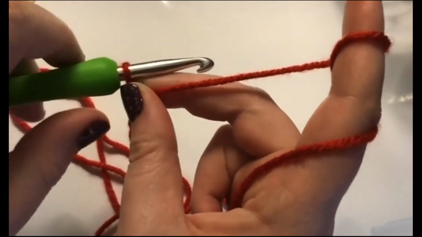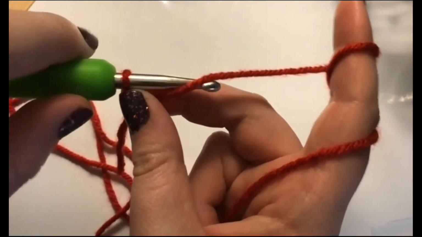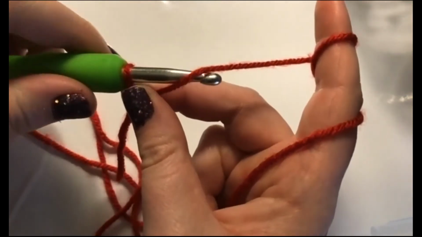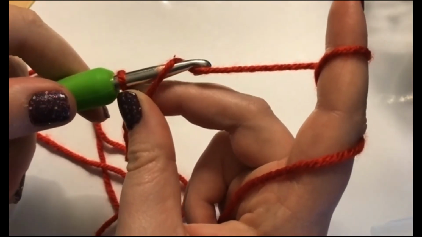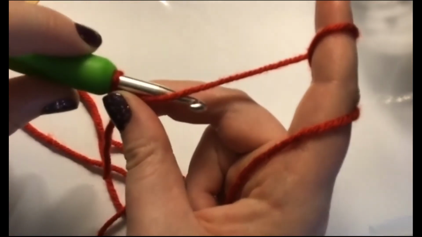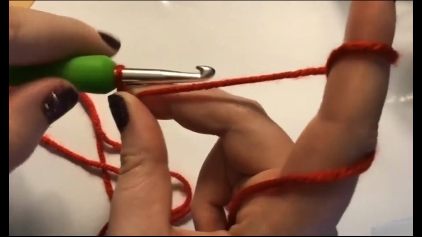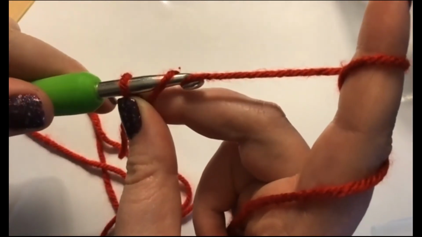So you're going to yarn over, or in other words, hook your yarn. Usually right-handed students like to go under and then turn it down. So again, you're going to go under your yarn and turn your yarn around the hook. Then you're hooking onto it.